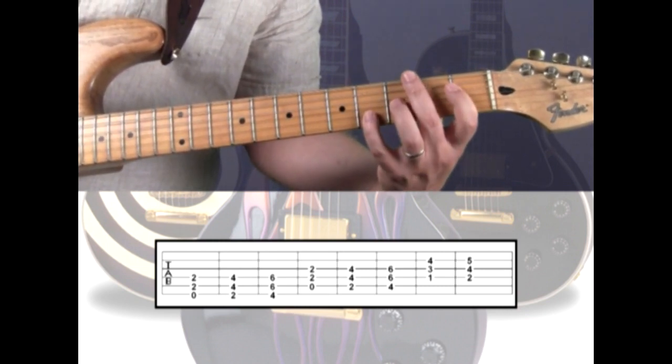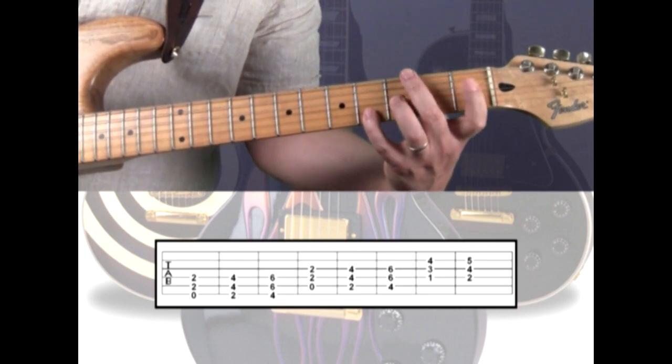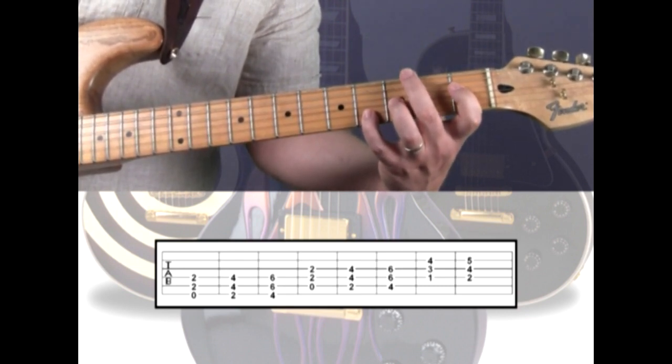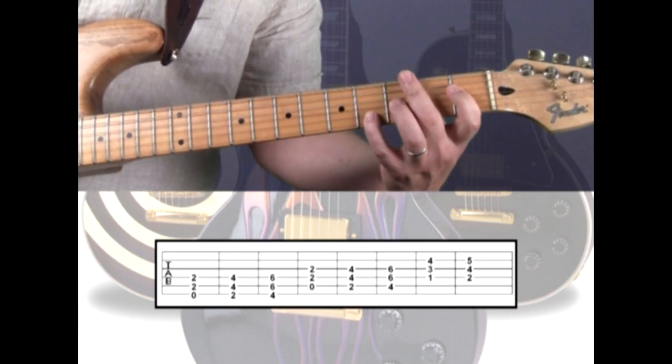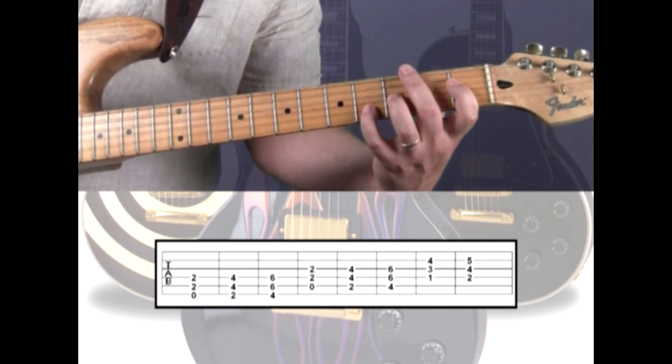Whenever you have 4th string power chords, or power chords where the root is on the 4th string, you'll be able to use this fingering, so it's a movable chord.